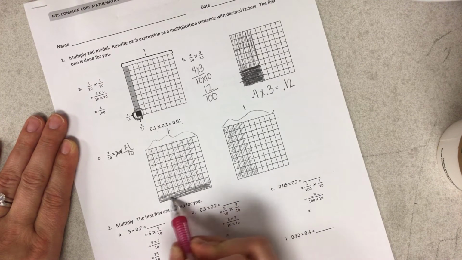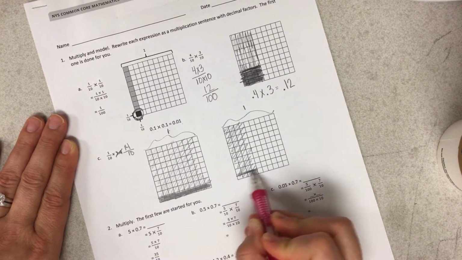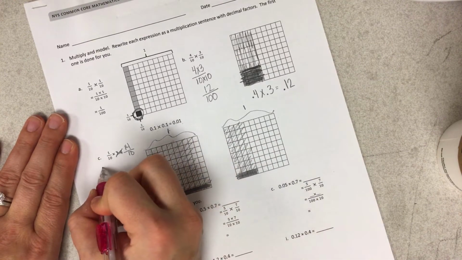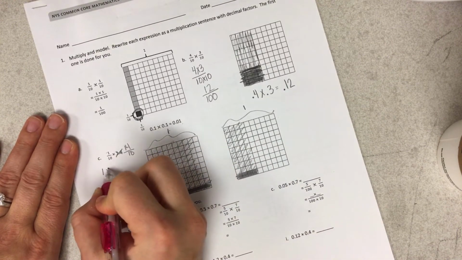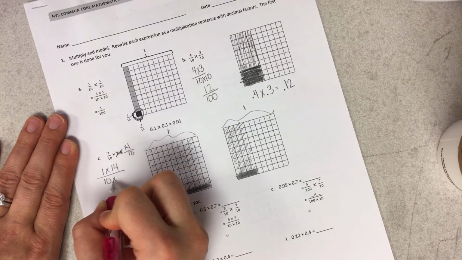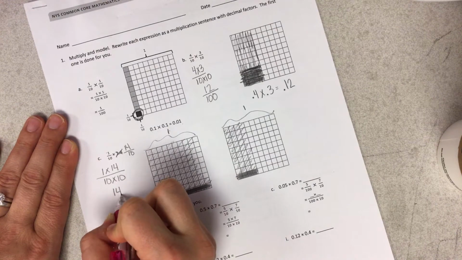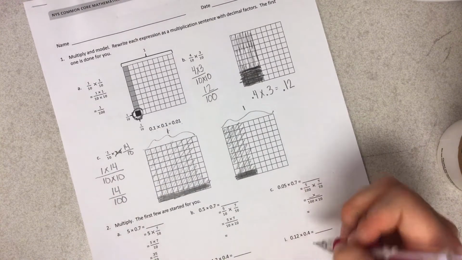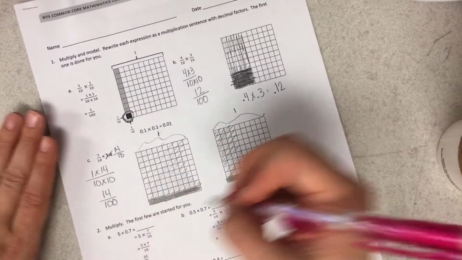So I'm going to color this in real quick. Now I'm going to multiply straight across. I have 1 times 14 and then 10 times 10. So then I get 14 hundredths.